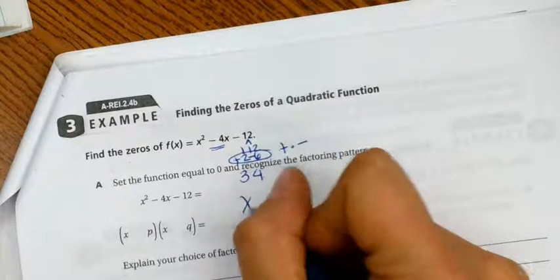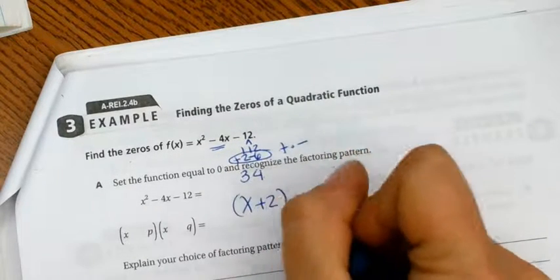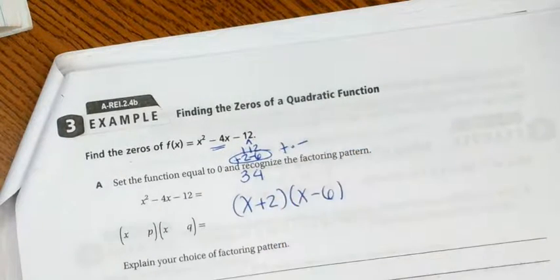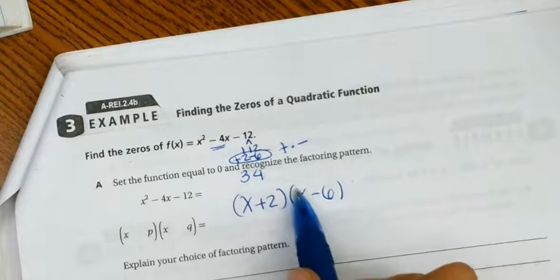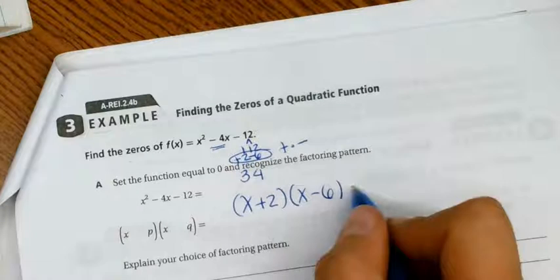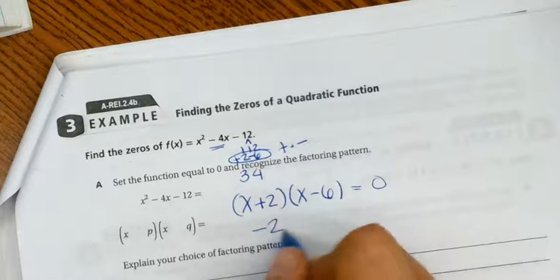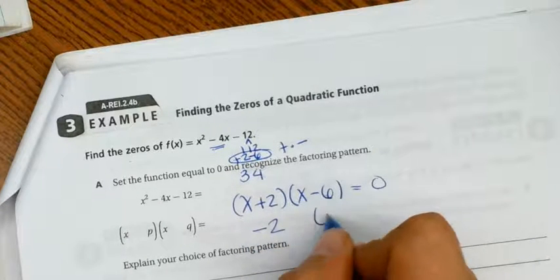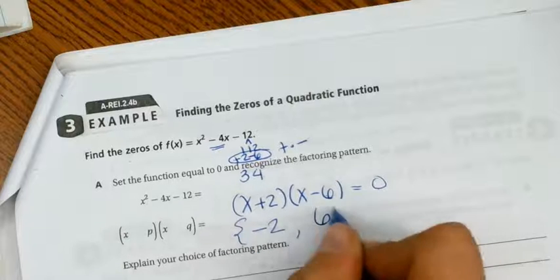X minus 2, nope, x plus 2. X minus 6. All right, well, let's try. X squared minus 6x plus 2x is negative 4x minus 12. It worked. Zero product property. Set this equal to 0 and solve, you get negative 2. Set this equal to 0 and solve, you get 6. So negative 2 and 6 are our solutions.